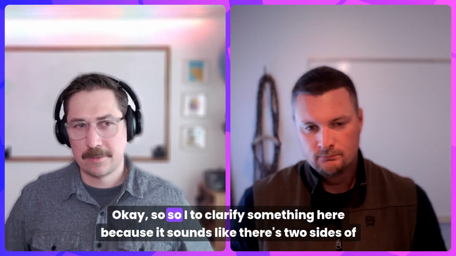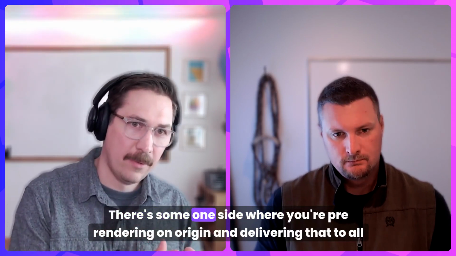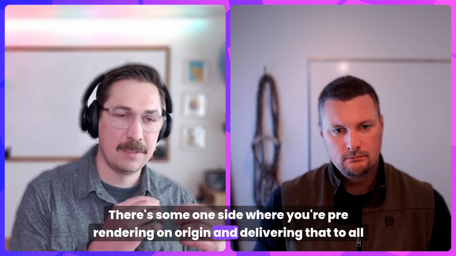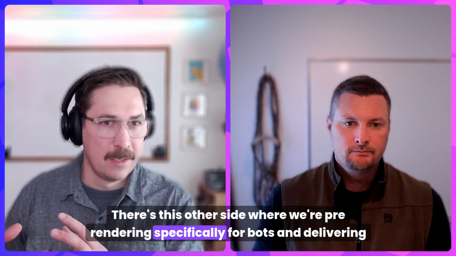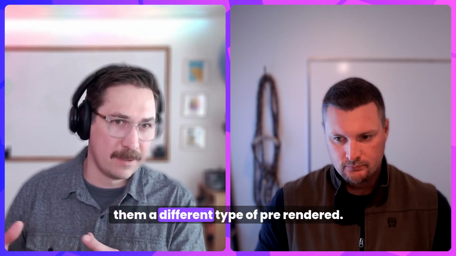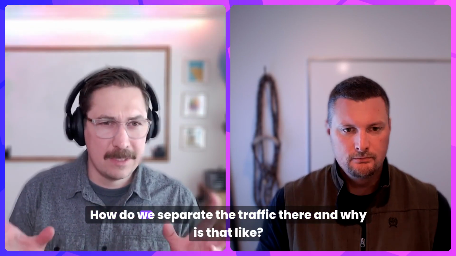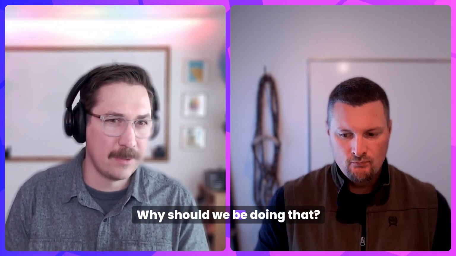Okay, so I want to clarify something here because it sounds like there's two sides of pre-rendering. There's one side where you're pre-rendering on origin and delivering that to all users. And there's this other side where we're pre-rendering specifically for bots and delivering them a different type of pre-rendered page. How do we separate the traffic there, and why is that important? Why should we be doing that?